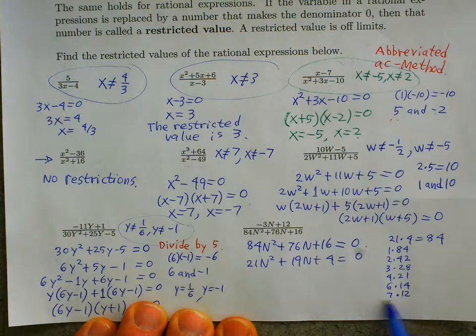So 7 and 12 add up to 19, so we can factor it.